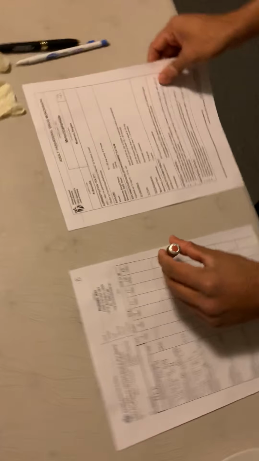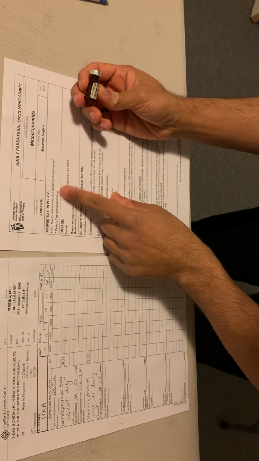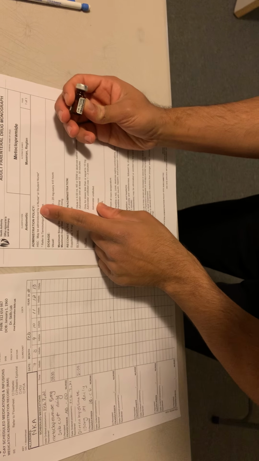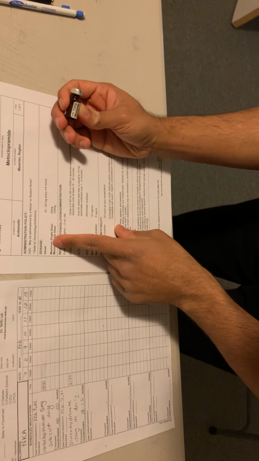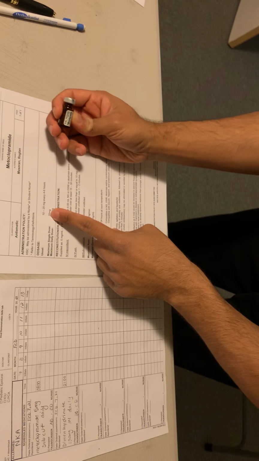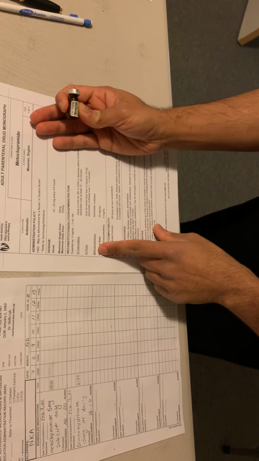Now I'm going to be using the parenteral drug monograph to get some more clarification regarding this medication. This is metoclopramide. This is an antiemetic for nausea and vomiting. This can be administered by a nurse or a student nurse, such as myself. The maximum daily single dose is 20 milligrams, and I'm only giving 5 milligrams, so we have nothing to worry about right there.